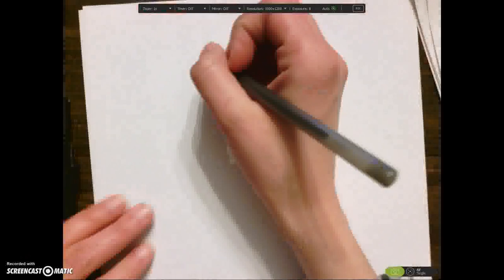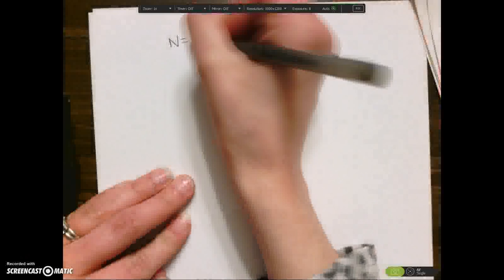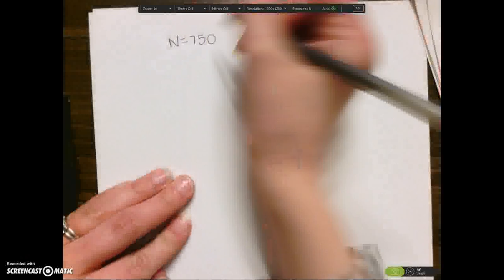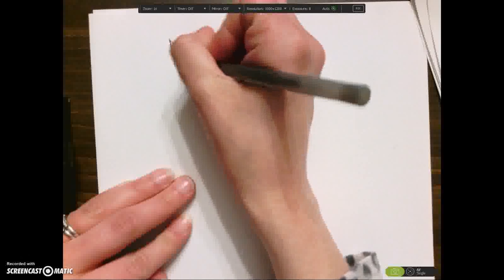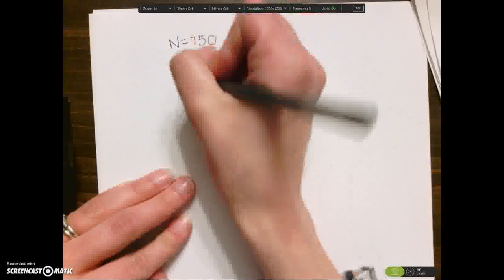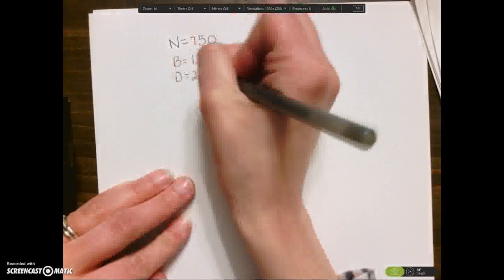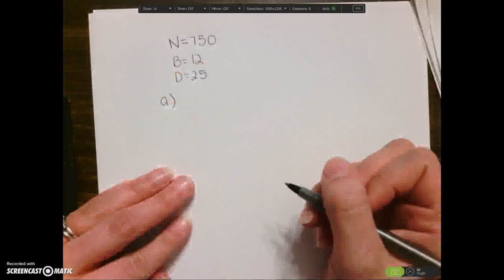Okay, so we had a population of 750, so that means our N is 750. And then our births, we had 12 being born, and we had 25 deaths. The first one wants to know, what is our per capita death rate?